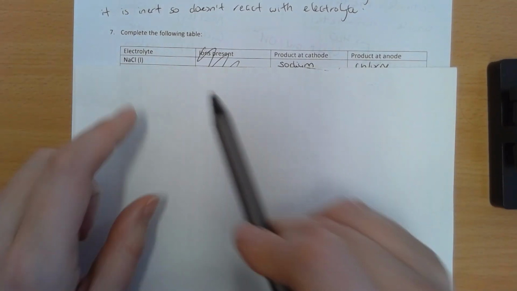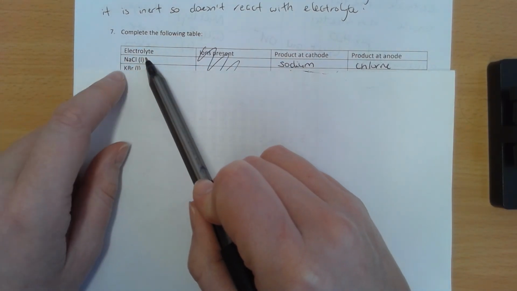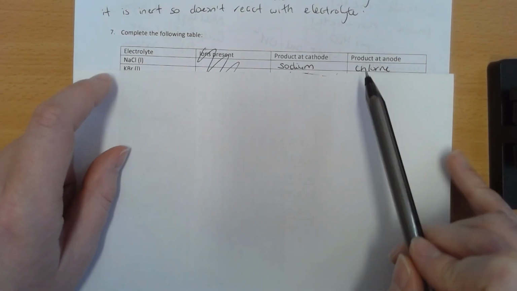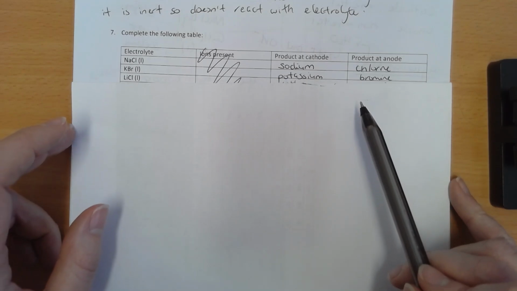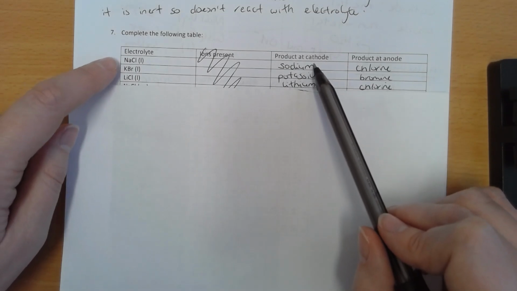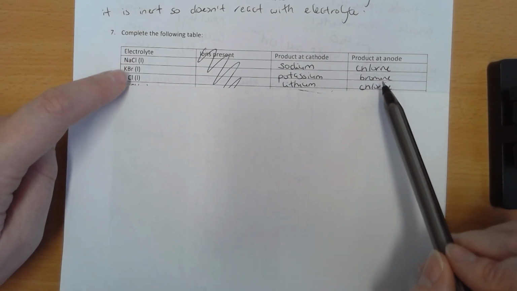All right, so hopefully you've given this a go. My first electrolyte is sodium chloride, and it's molten, and that just means that the metal goes to the cathode and the non-metal goes to the anode. The next ones, potassium bromide, lithium chloride, are all molten, so that just means metal to the cathode, so sodium, potassium, lithium, non-metal to the anode, chlorine, bromine, chlorine.